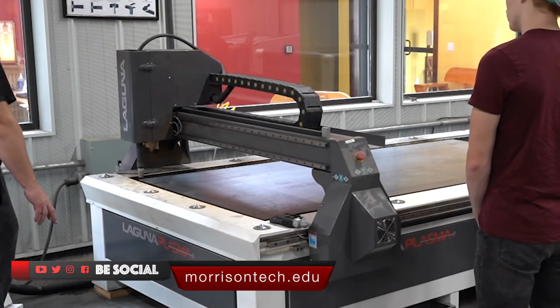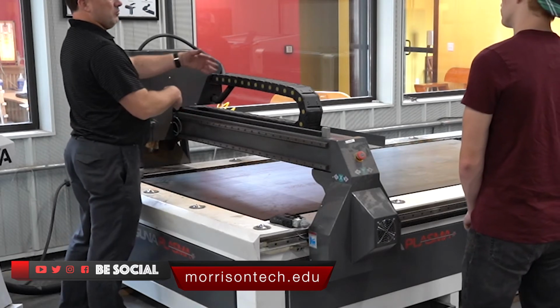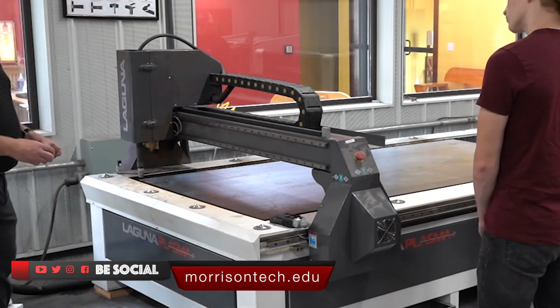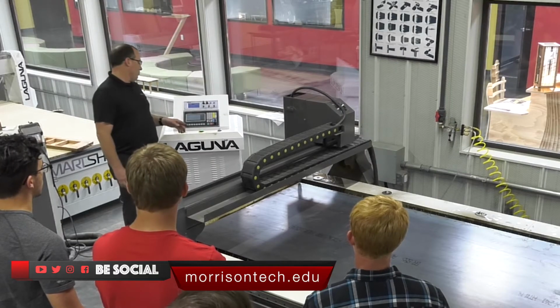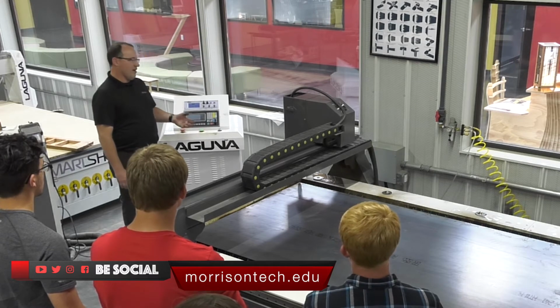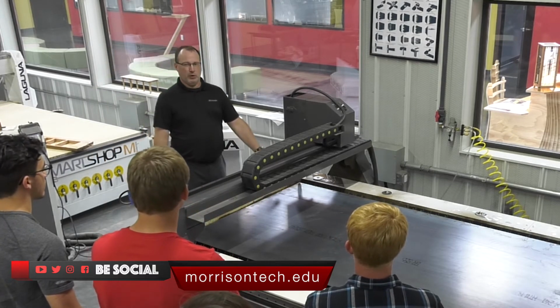And once I get it close enough, it doesn't have to be perfect because, again, we're using this whole sheet, and then what we're cutting is much smaller than it, but we want to use as much of that material as possible. So once we get to that point, we hit the origin button here, and now that origin is saved in the machine. It knows that's 0 for what we're cutting right now.